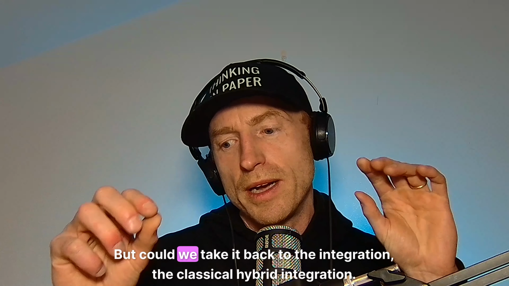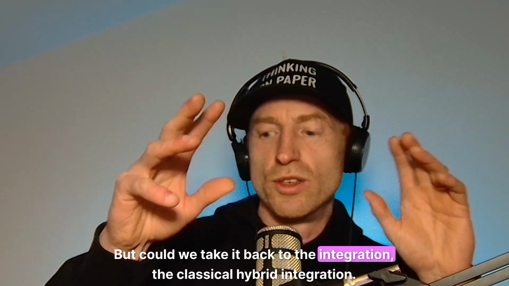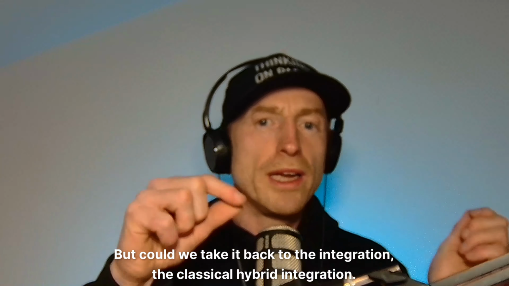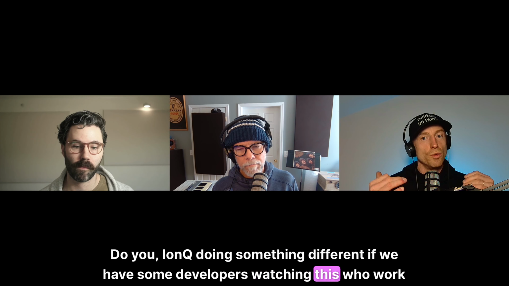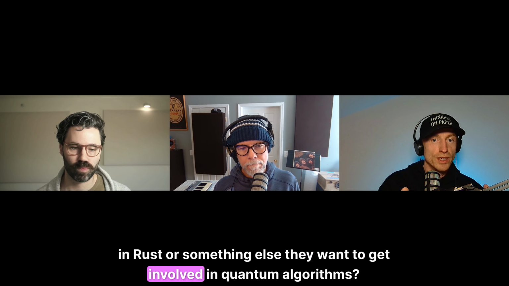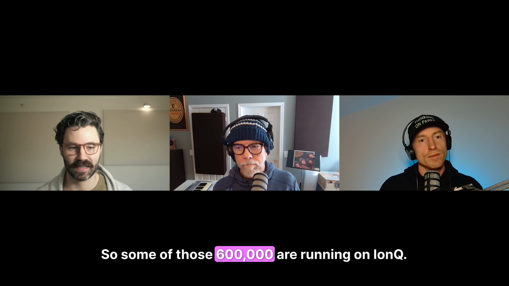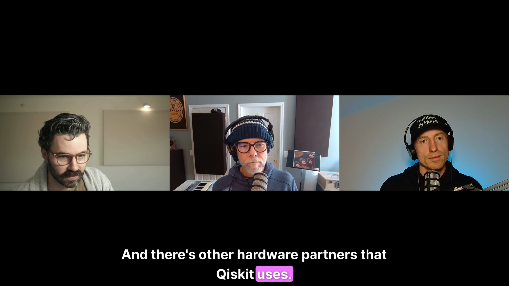But could we take it back to the integration, the classical hybrid integration? When we had IBM, they were speaking about having 100,000 hobbyist coders on their Qiskit platform. Is IonQ doing something different? If we have some developers watching this who work in Rust or something else, they want to get involved in quantum algorithms. Can you walk us through that? Sure. Well, first of all, we support Qiskit. So some of those 600,000 are running on IonQ. And there's other hardware partners that Qiskit uses. Qiskit is open source software.